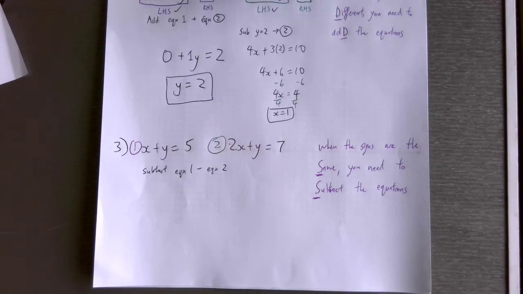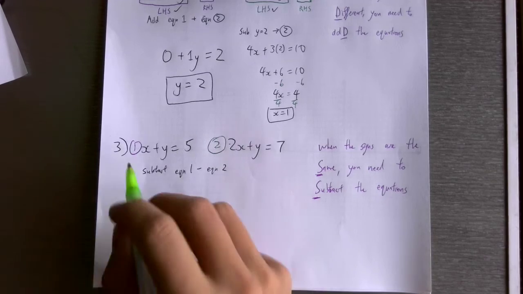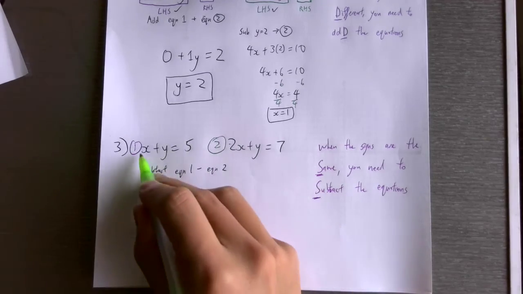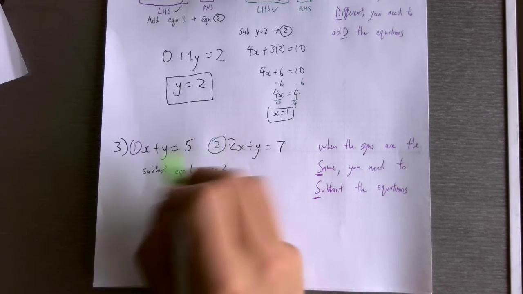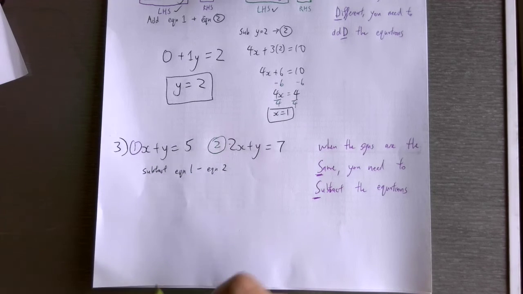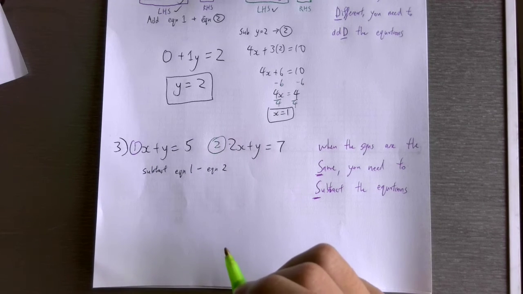Now, when you are subtracting your equations, you have to be really careful with your negatives. In this example, we don't have any negatives, but sometimes if this is like minus x and we have 2x minus x, then two negatives will make a positive, and you're going to have to deal with situations like that.